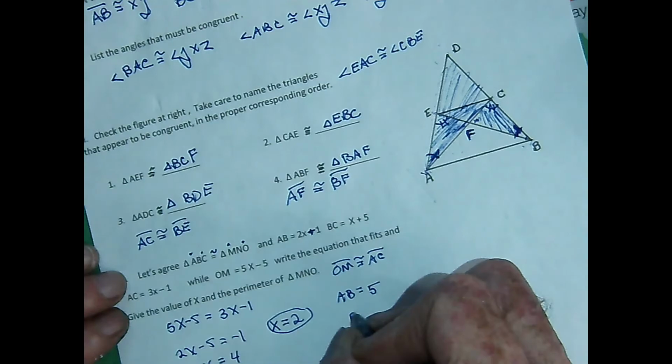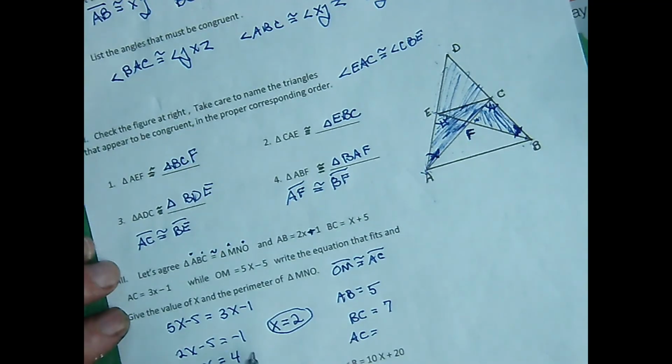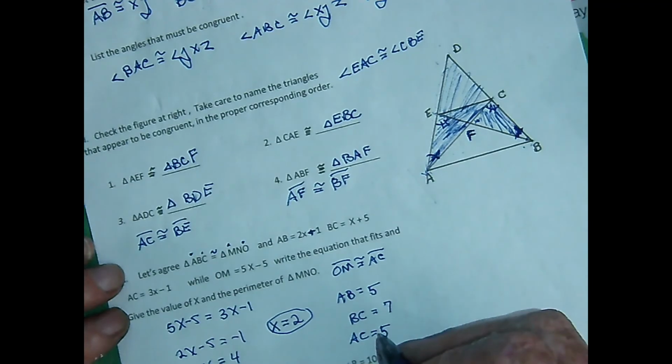And then what about BC? If x were truly 2, then BC would have been 7. And what about AC? If x is truly 2, then this would have been 3 times 2 minus 1. That could be 6 minus 1, also 5. So we got an isosceles triangle, don't we? And the perimeter of triangle ABC would have been 17.